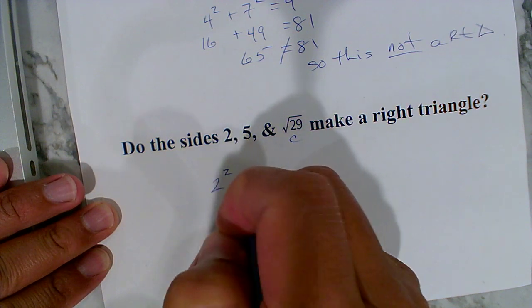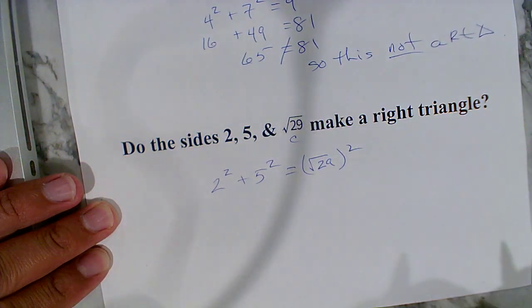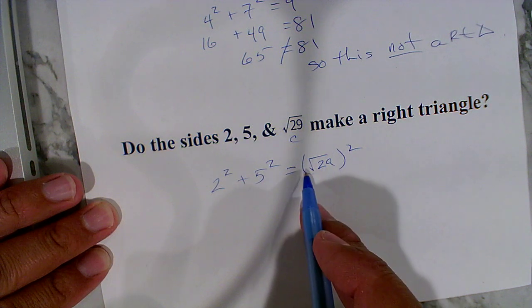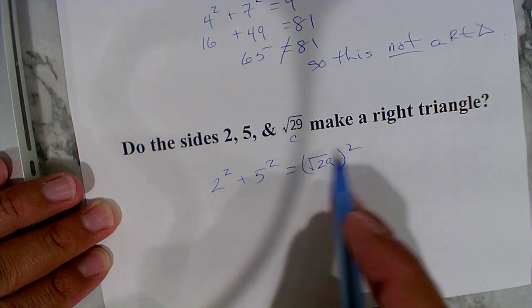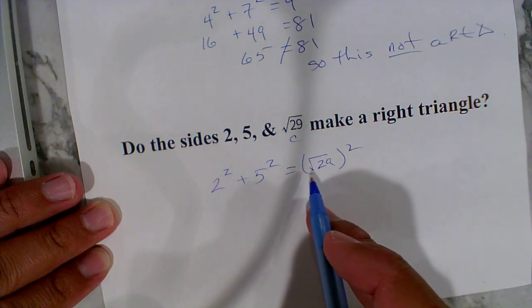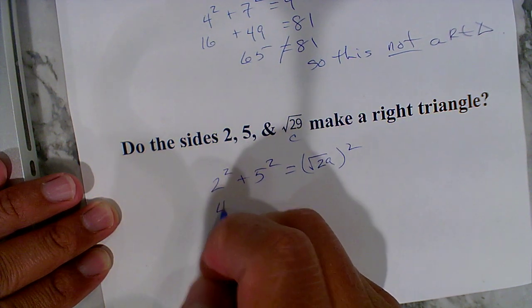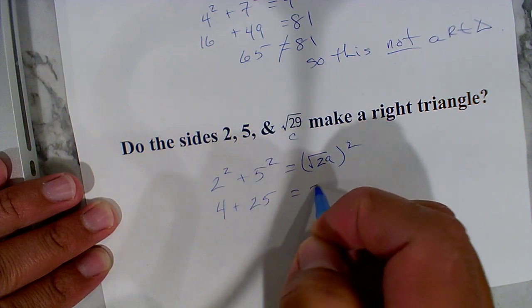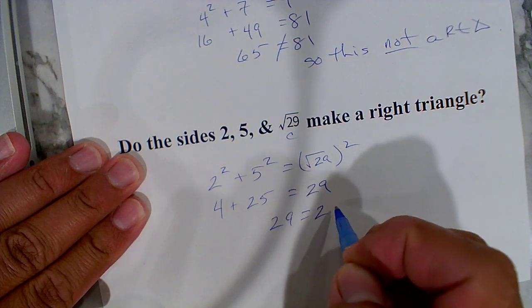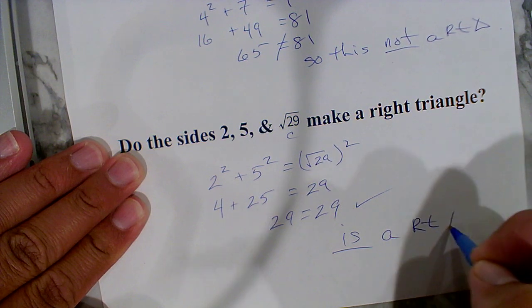So 2 squared plus 5 squared, does that equal radical 29 squared? Now, this is much easier than it looks. When you square a square root, they're kind of like inverse operations. The squaring and the square root kind of sort of cancel each other out. So you're going to be left with just a 29. So you're going to have 4 plus 25 equals 29, which of course 4 plus 25 does equal 29. So check, and this once again is a right triangle.